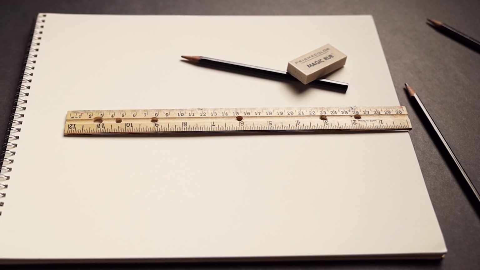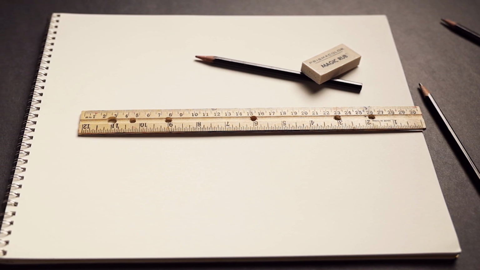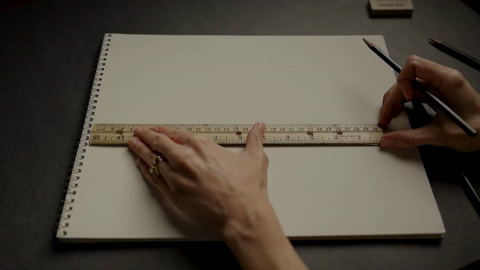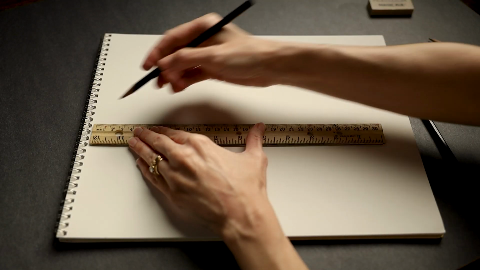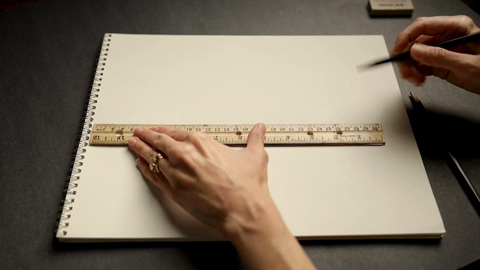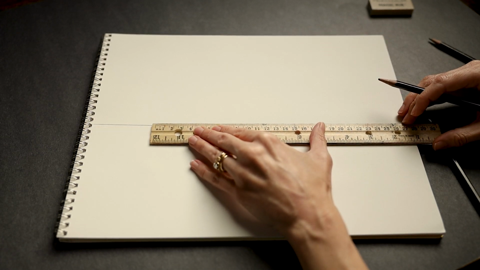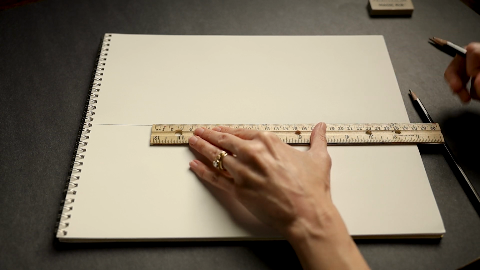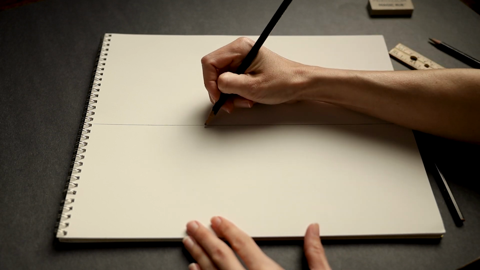For supplies, we need a piece of paper, a pencil, an eraser, and a ruler or other straight edge. First, using the ruler or straight edge, draw a horizontal line across the whole paper. It could be near the center of the paper or higher or lower, depending on how much sky or land you want to include. I'm making my drawing with more sky, so I'll draw my horizon line a bit lower.